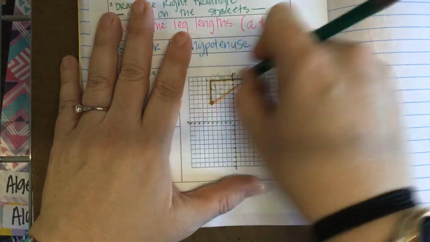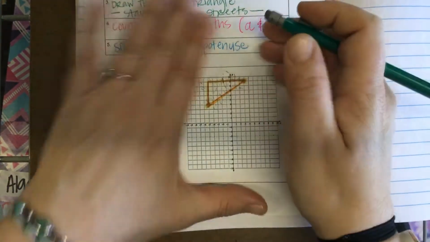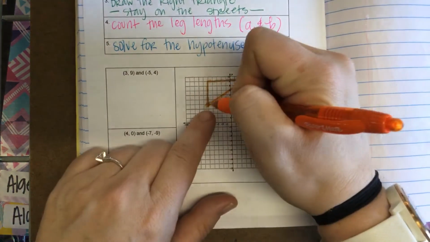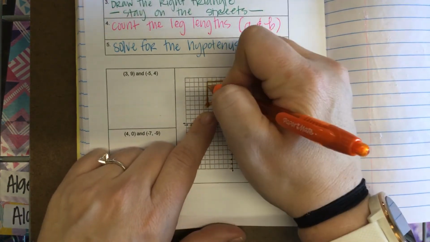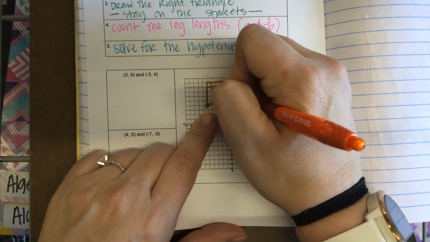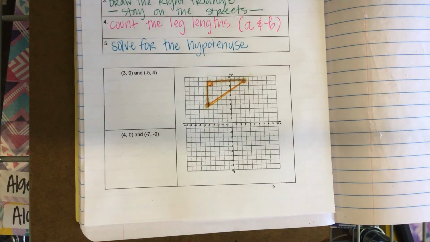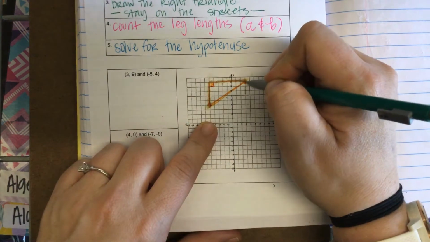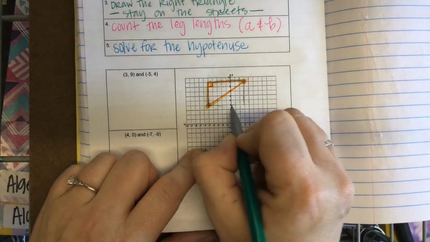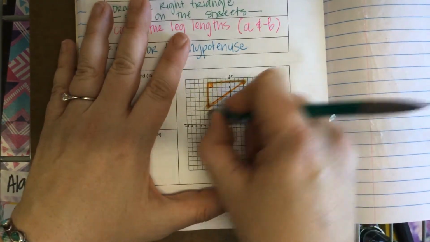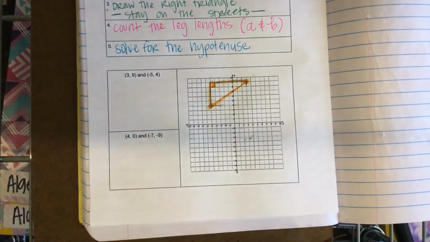Make sure, just like slope, that you stay on the axes, right? You go straight up, you stay on that street, turn and go. Because look, here's your 90-degree angle. Now, would you get the same thing if you drew your triangle this way? Yeah. It'll be okay. It doesn't matter, but you have to stay on the street.